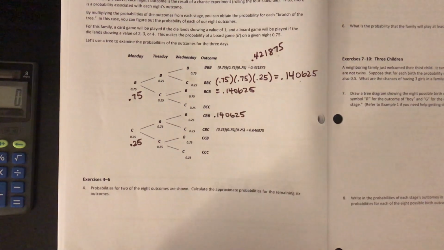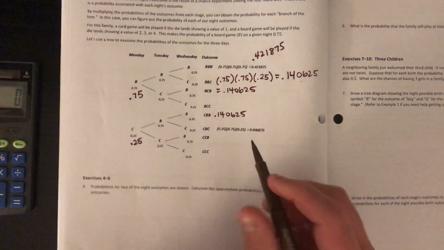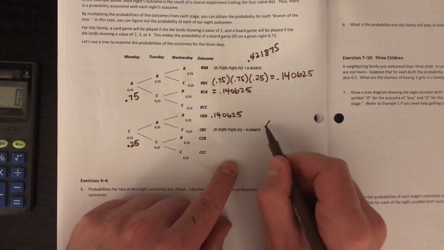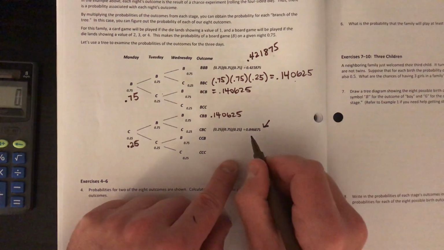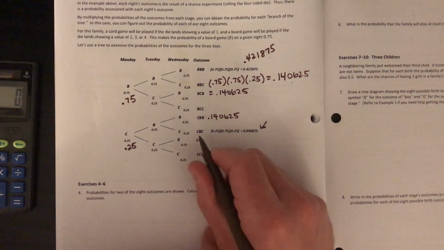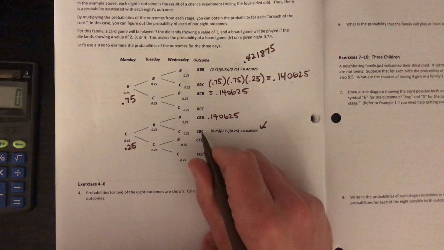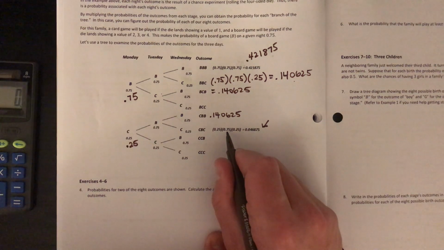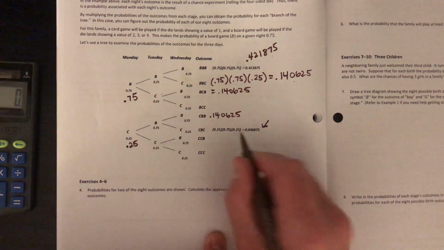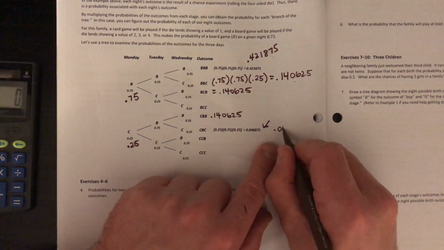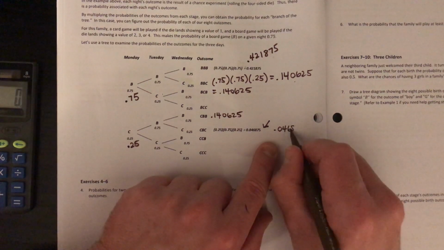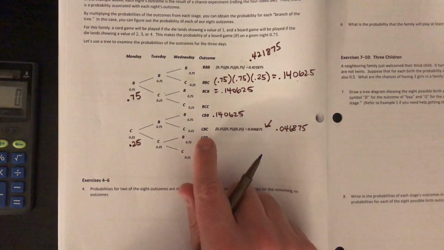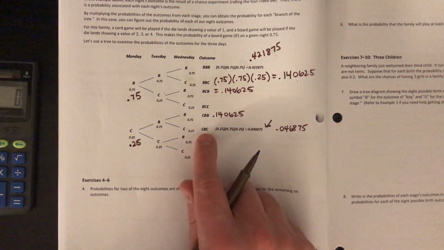So we can get a couple of those done kind of quick. And then I can use the same idea by kind of cheating off the answer that the book has given me right here. I don't know if you can read this, but in order to calculate the probability of CBC, they've done 0.25 times 0.75 times 0.25, and they got 0.046875, or a little bit less than a 5% chance of playing 2 card games and a board game.